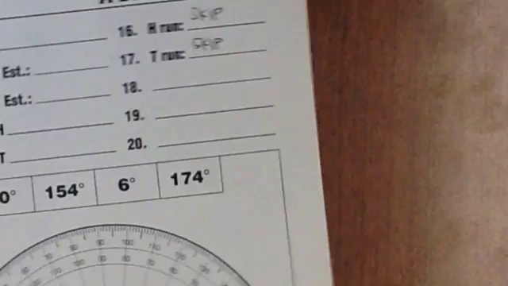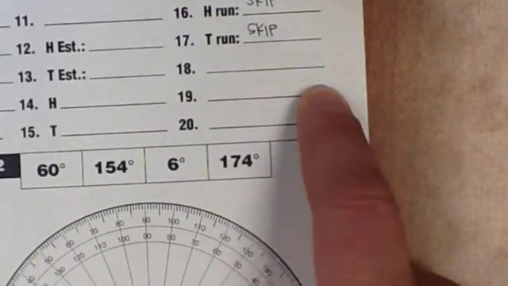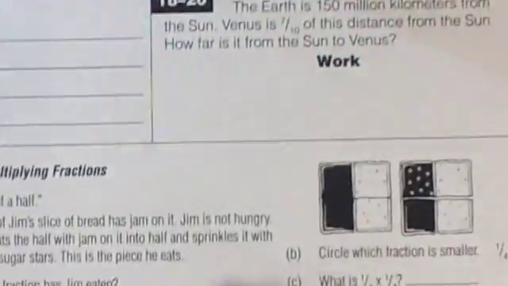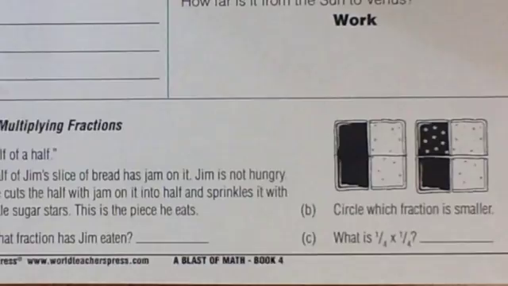Question 19, you need to put up here whether you add, subtract, multiply, or divide. And question 20, put your answer. And then don't forget, do the activity, those 3 questions at the bottom.